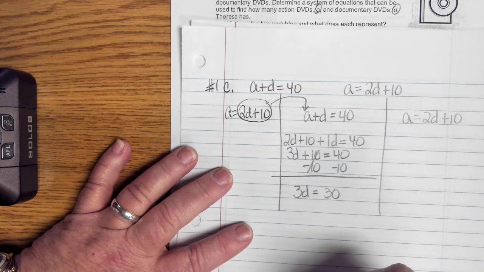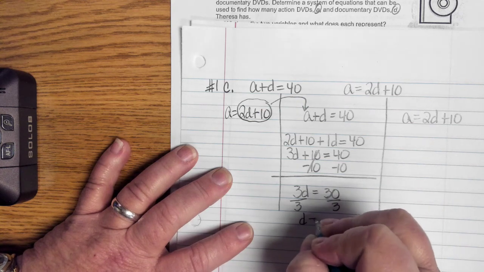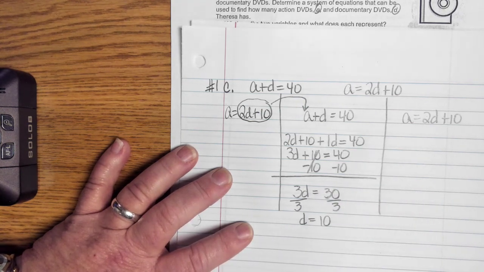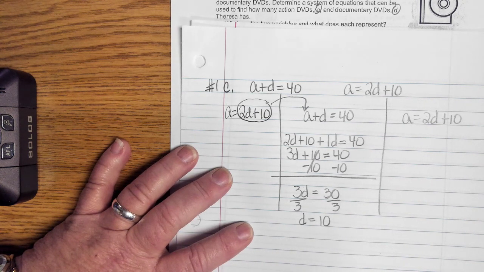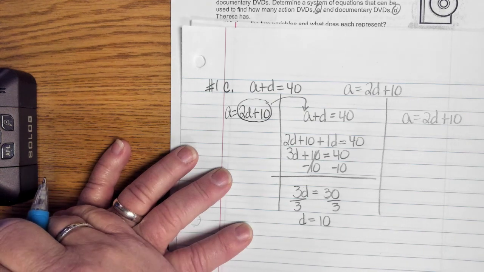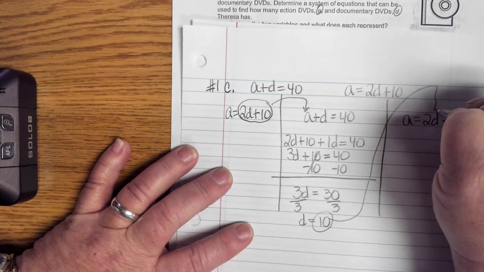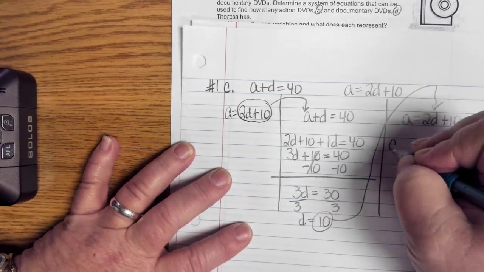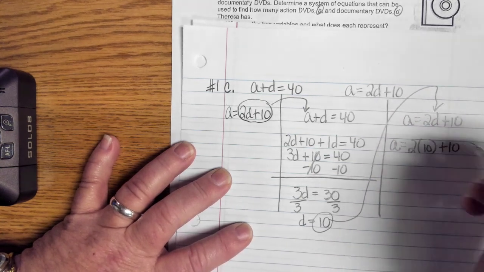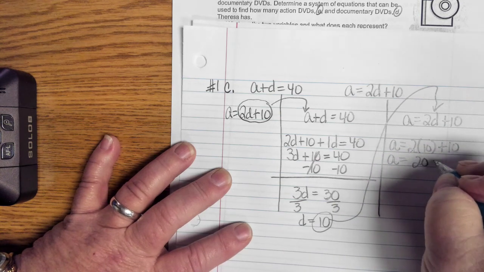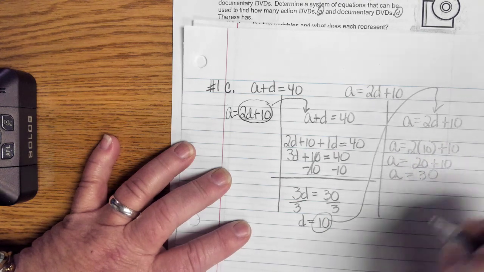And now I'm going to do what? Divide by 3, and I get D is equal to 10. Okay? So now that I know what D equals, that's my documentary DVDs, I need to find out how many action DVDs I have. So I can take my D and plug it in over here. So A is equal to 2 times 10 plus 10, and I get A is equal to 20 plus 10. Therefore, A is equal to 30.